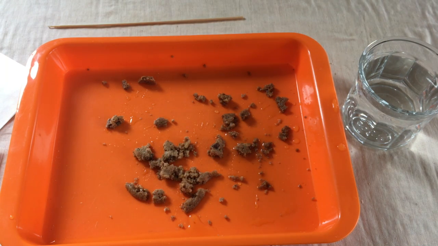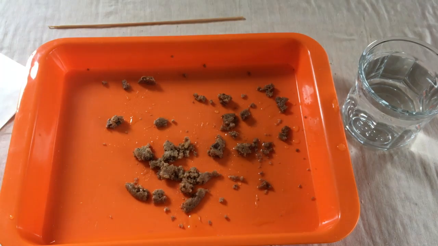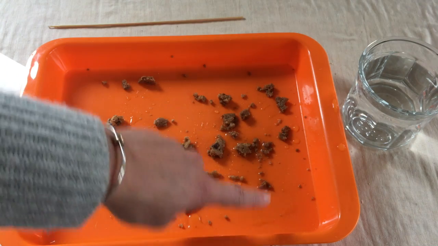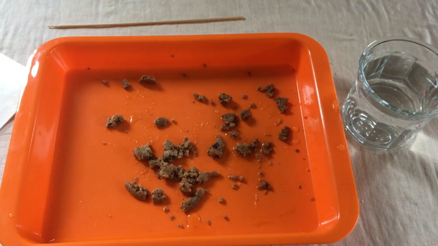Wow, our land looks completely different, right? So that wind caused a lot of erosion like a bulldozer because this land has broken apart and it has moved all over the place.